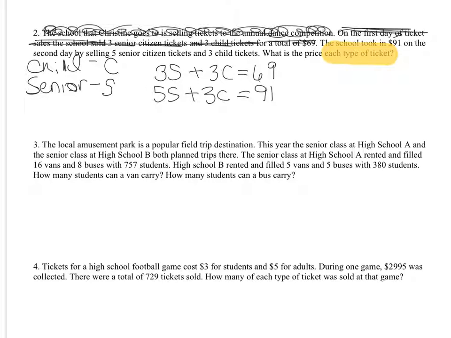So I have to now solve. If you take a look at this, you have 2 choices. We could either do elimination or we could do substitution. I'd rather do elimination, and I'm going to change one of my equations. I'm going to change the top equation by -1, and I'm going to distribute that to everybody. So I have -3S and -3C to equal -69. I used that, I'm going to cross it out. I'm now going to go ahead and add these 2 equations together.